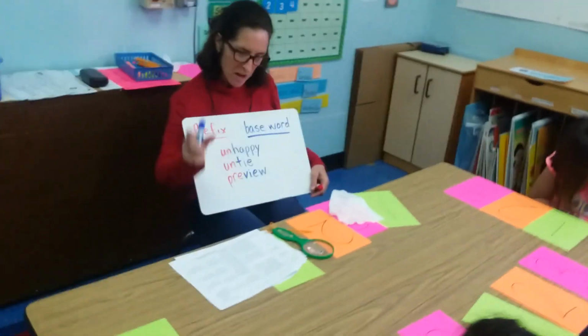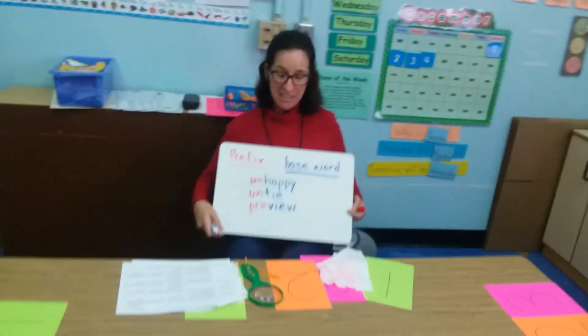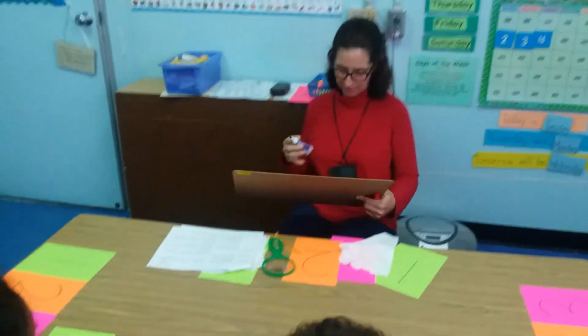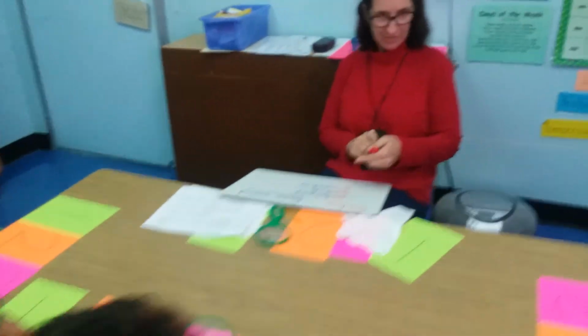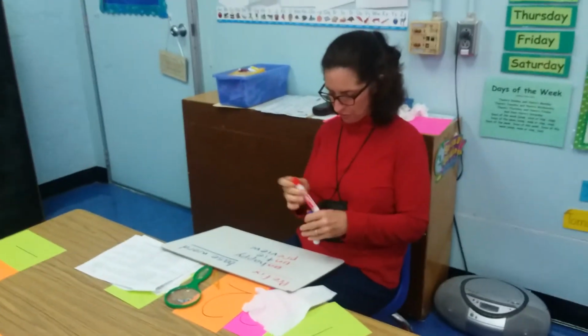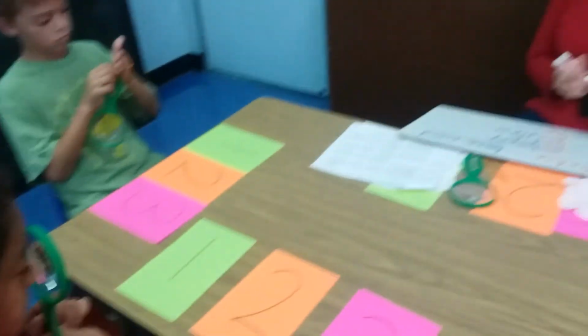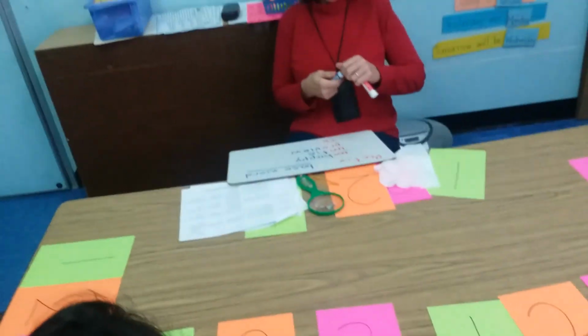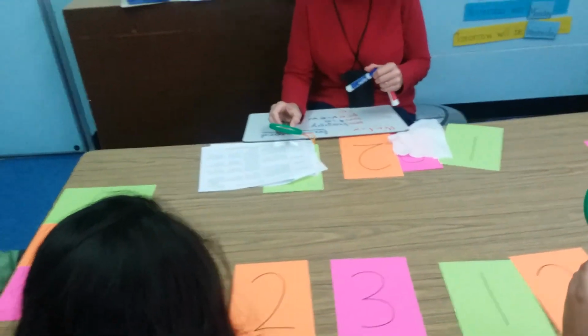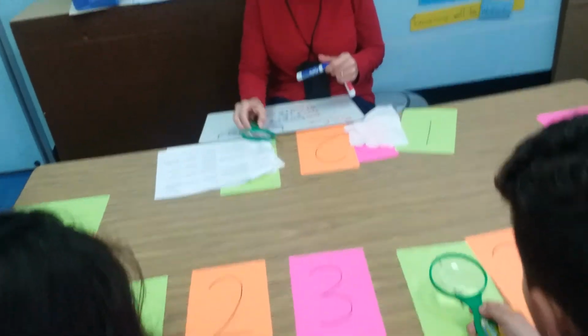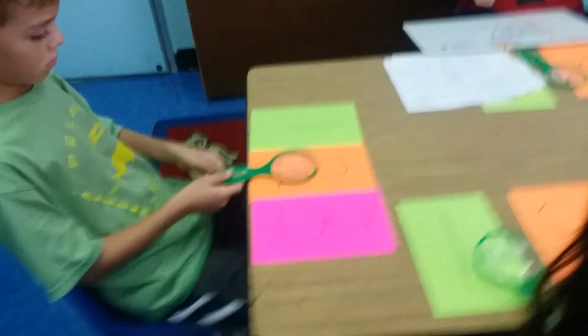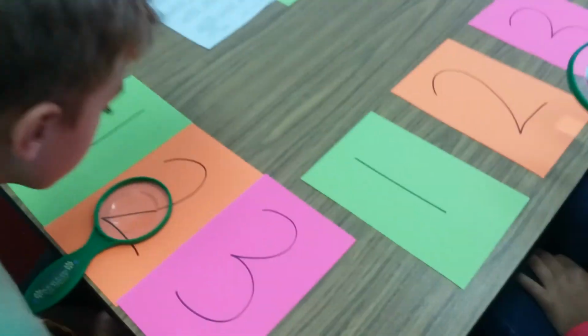I have one more word, and we have a different prefix this time. I'm glad you guys are all enjoying your little magnifying glasses. The middle part's blurry and the outside. Yeah, you know what? Because if you hold it next to what you're looking at, it magnifies the writing, so it's really big. And then people don't have to wear glasses.